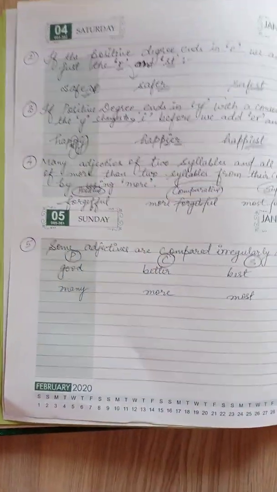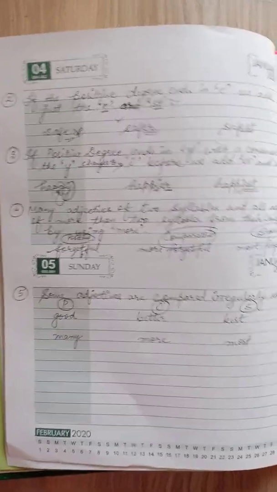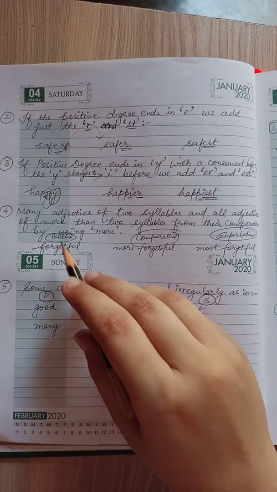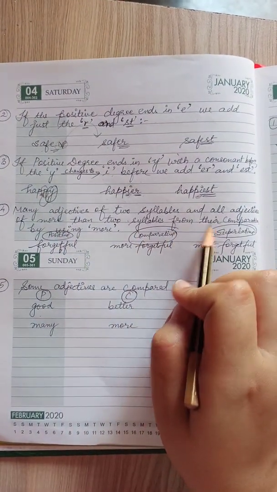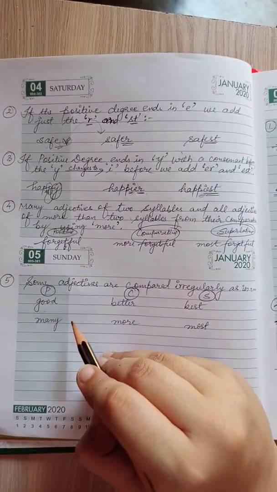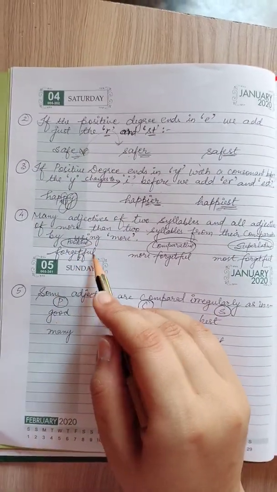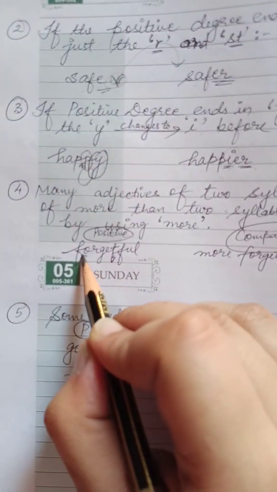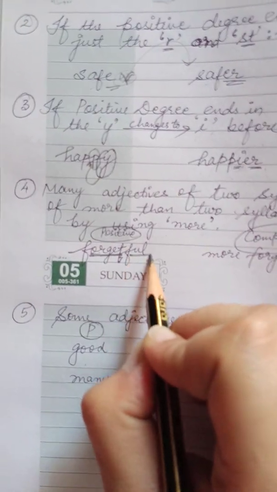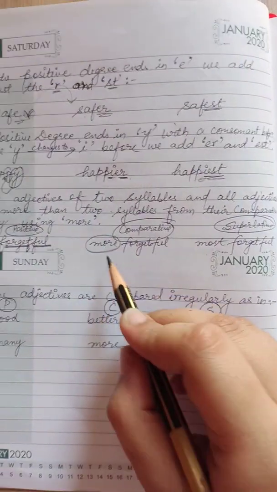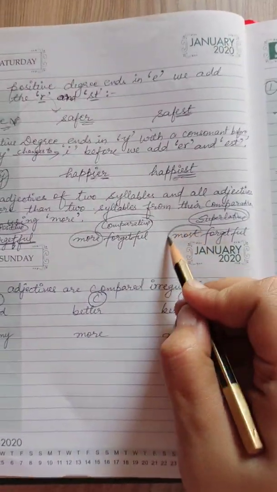Fourth point is कि many adjectives of 2 syllables, and all adjectives of more than 2 syllables form their comparative by using more and their superlative by using most. Here the word is forgetful. Here you could see this word is in the category of 2 syllables. Syllables means forget is one part and full is another part. So this forgetful is changed into comparative by adding more before it, more forgetful, and most in superlative degree, most forgetful.